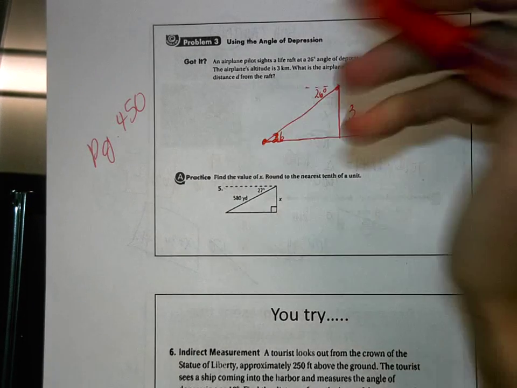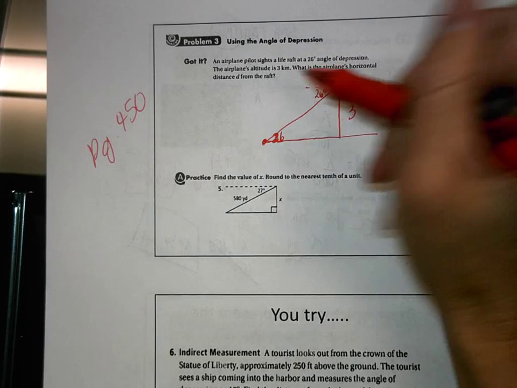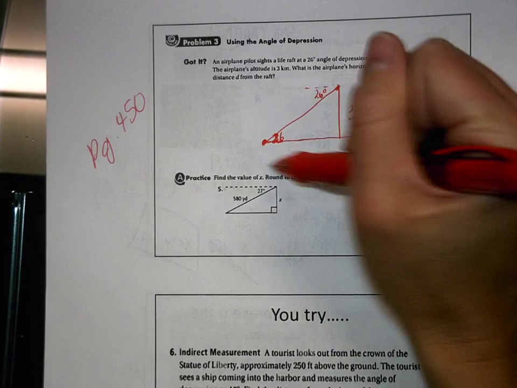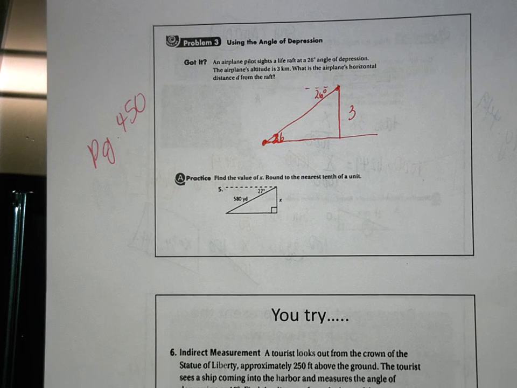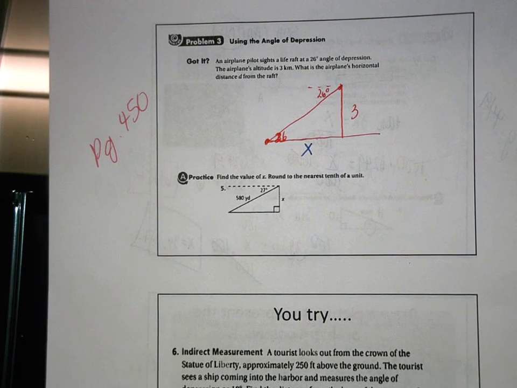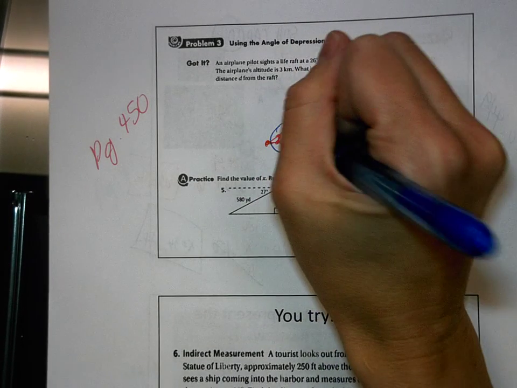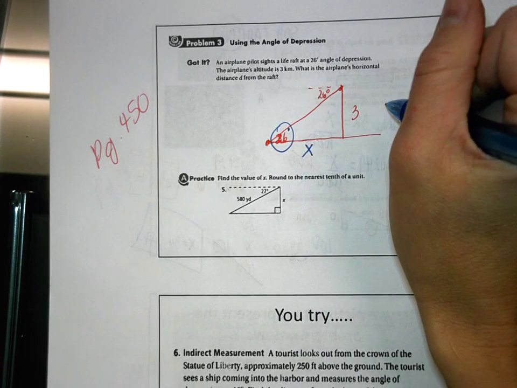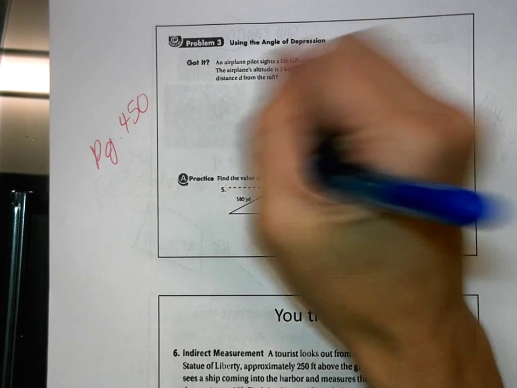Then it says, what is the airplane's horizontal distance from the raft? Horizontal is like your right and left. It didn't say the diagonal. So this is what we are trying to find right here. Setting it up, if we take the 26 degrees, 3 is what? Opposite. And x is?